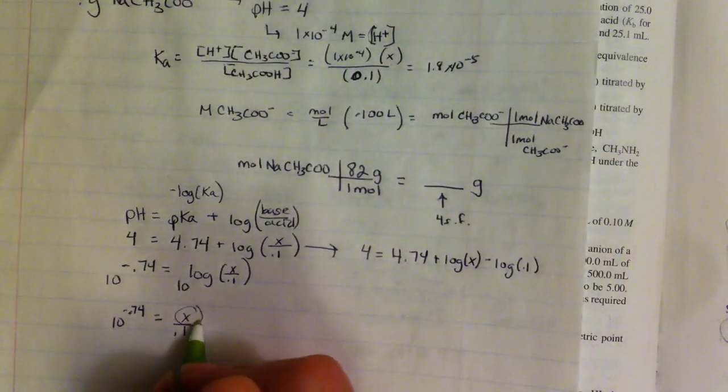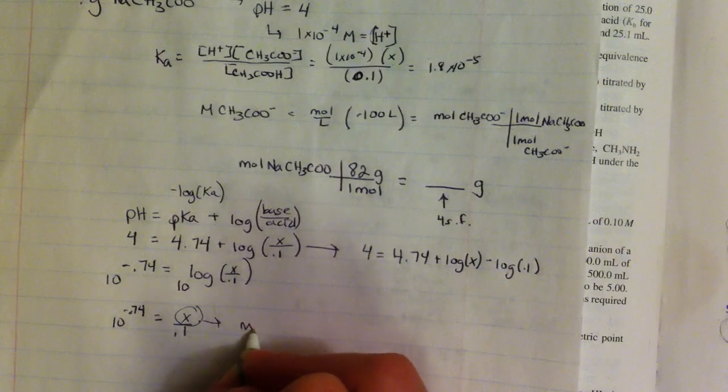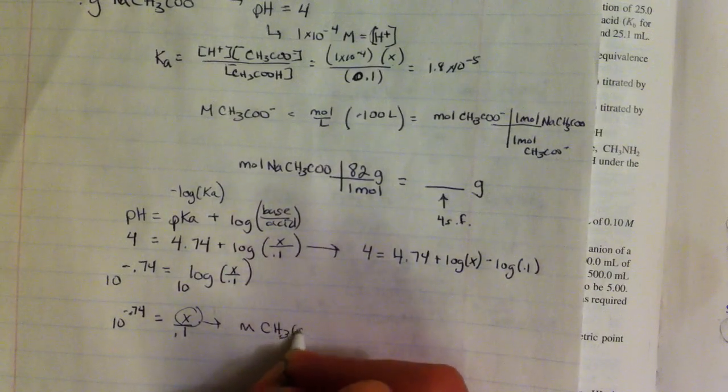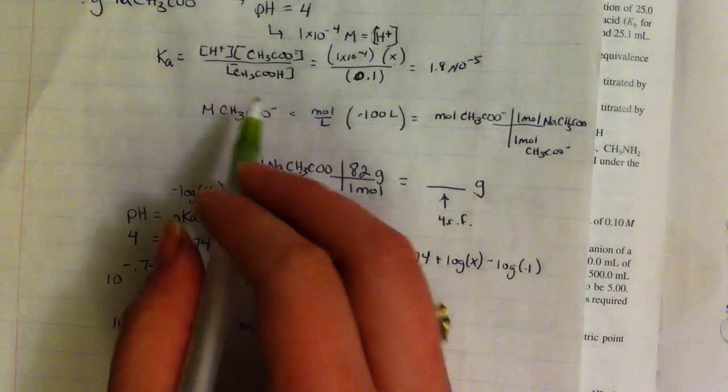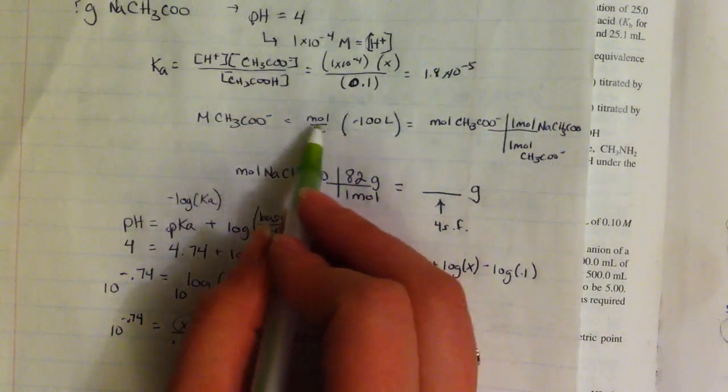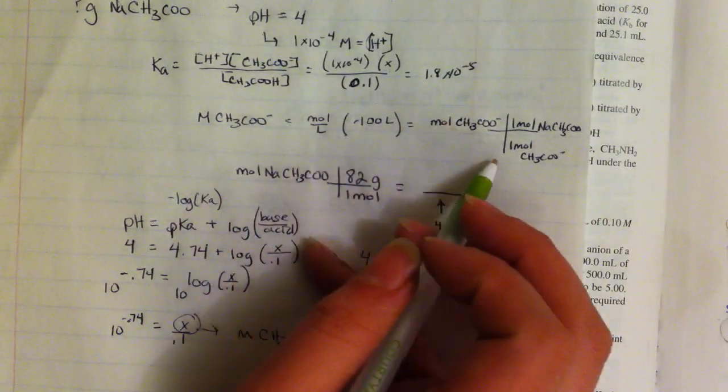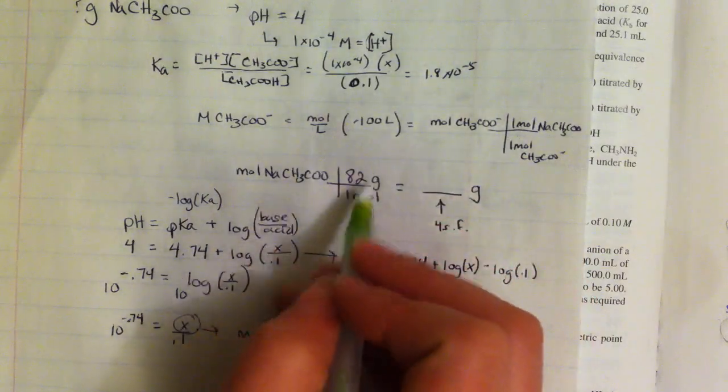Once we have x here, x is my molarity of CH3COO minus, and then we do all the same things that I showed you up here. Go moles to liters, moles, 1 mole for every 1 mole, and then to grams.